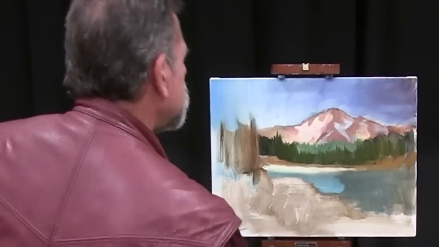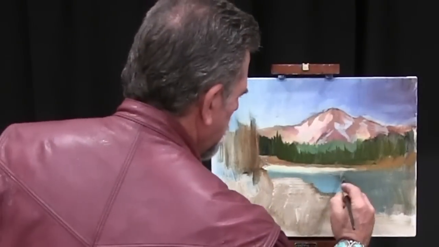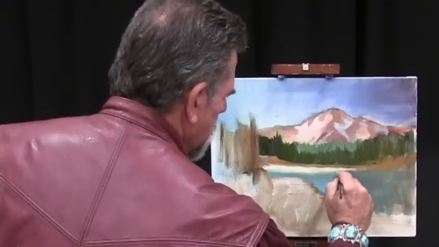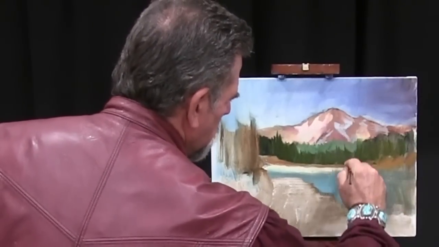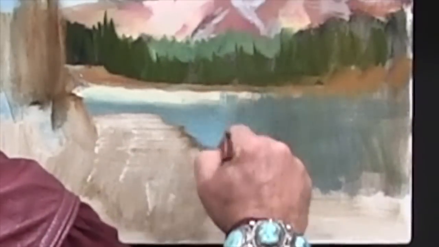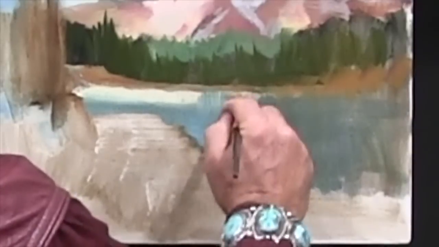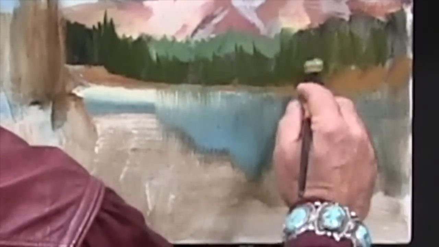revamp it a bit. So I'm bringing a little bit of that cerulean blue, which is the sky color that we have in there. And then pretty much as we get into an area where there's no light, which is this area in here, we're just going to be putting in the vertical strokes. Remember, water is vertical, vertical, vertical. Always be pulling the colors down.